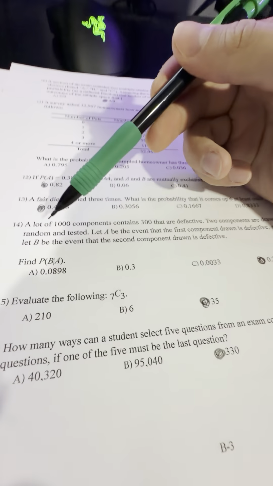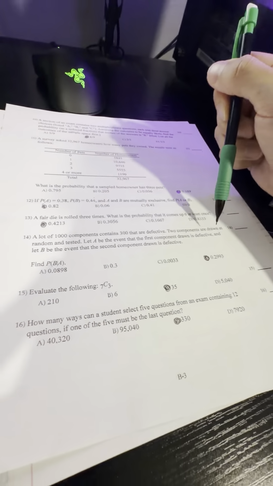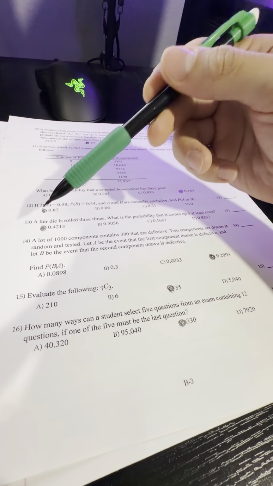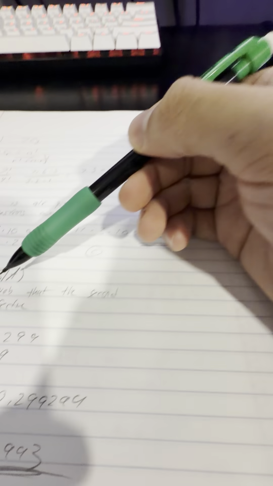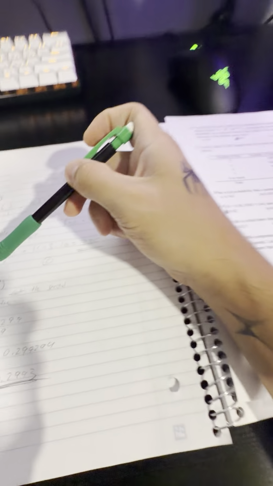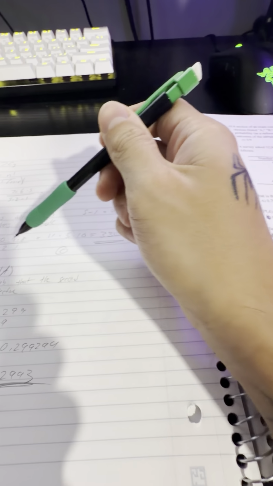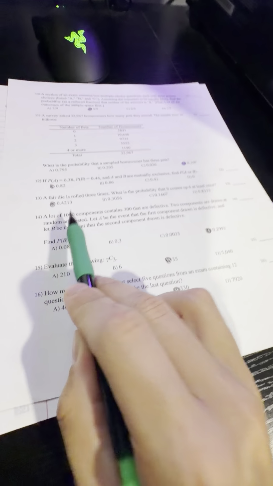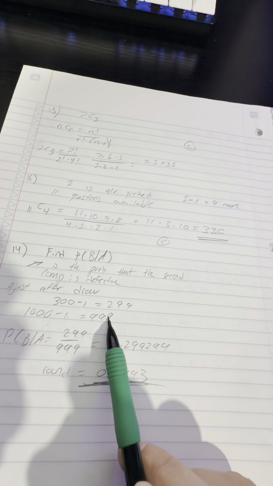So, number 14: a lot of 1,000 components contains 300 that are defective. 2 components are drawn at random and tested. Let A be the event that the first component drawn is defective, and B the event that the second is defective. Find P(B|A). So this is the probability that the second component is defective. So 300 minus 1 is 299, 1,000 minus 1 is 999.